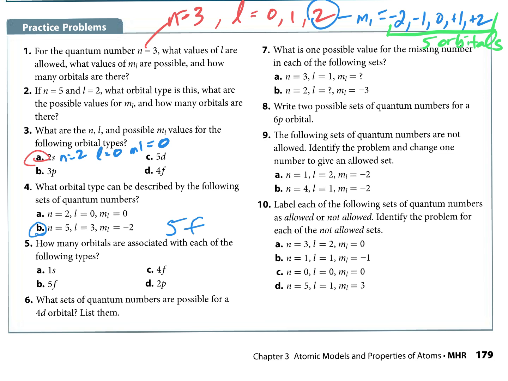I really like questions like number 9. The following set of quantum numbers are not allowed. Identify the problem and change one number to fix it. So if n equals 1, can L equal 2? No, that's a problem, because L can only be any integer from 0 to 1 less than n. But if L equals 2, can ML equal minus 2? Absolutely. ML always ranges from minus L to plus L, so minus 2 is a possible number.